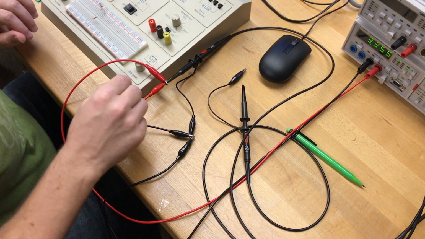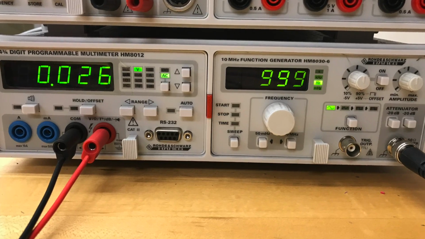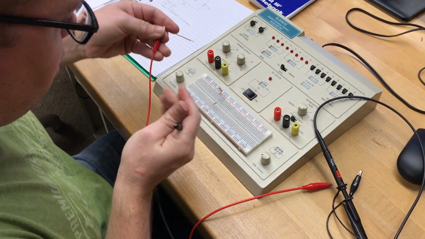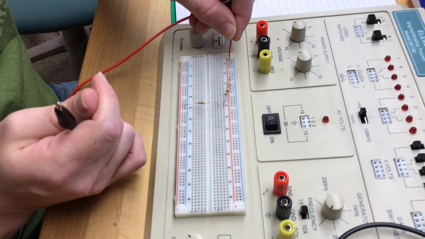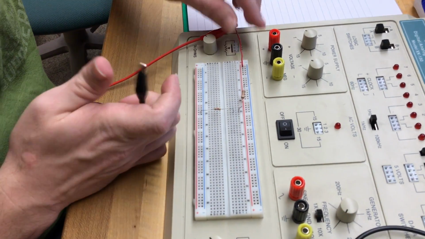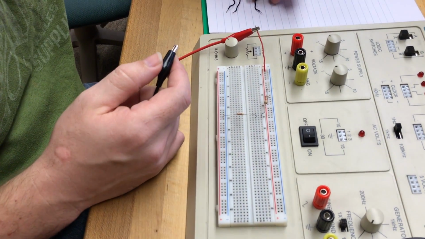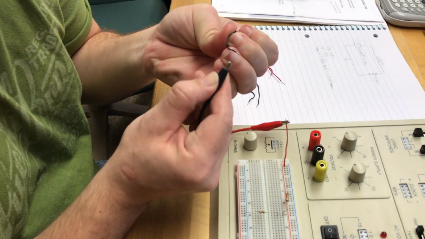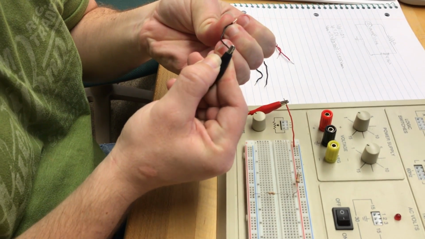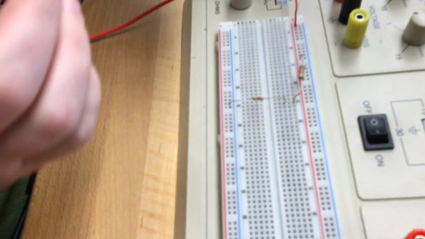I'm going to connect the function generator into the circuit. We've used a 1.5 kilo ohm resistor for resistor 1. We've used a 4.7 kilo ohm resistor for resistor 2.